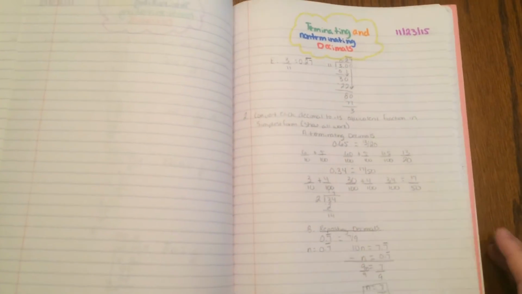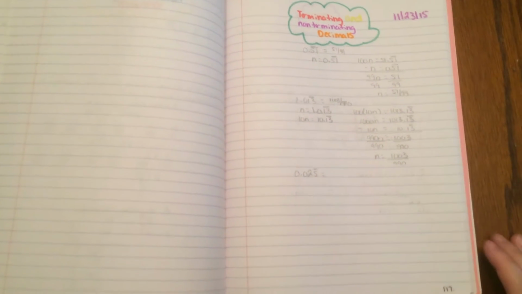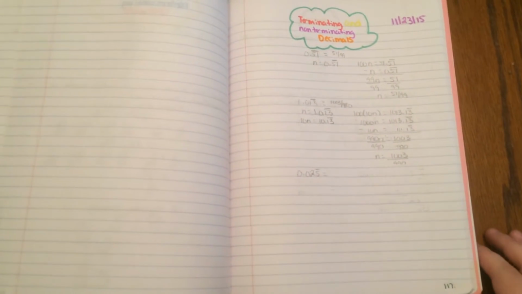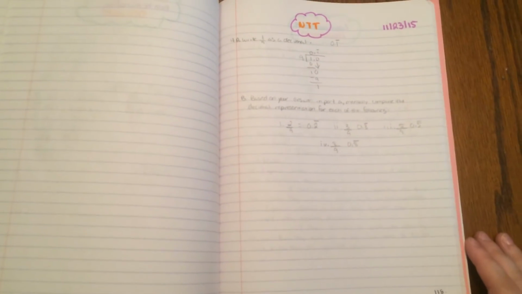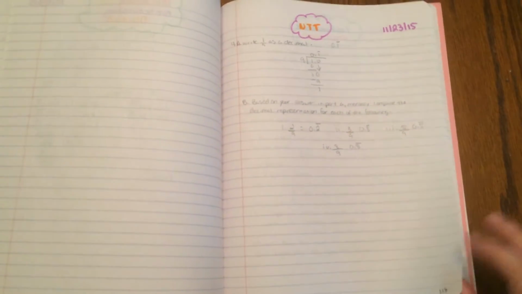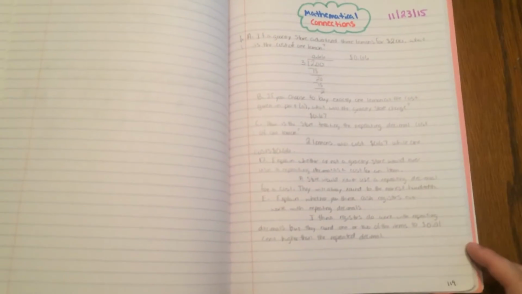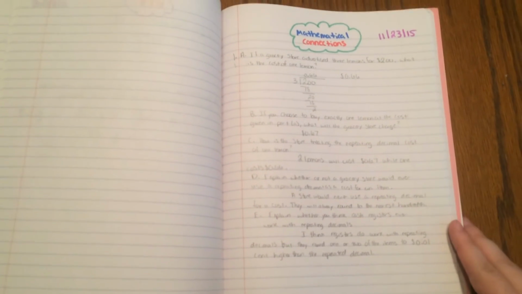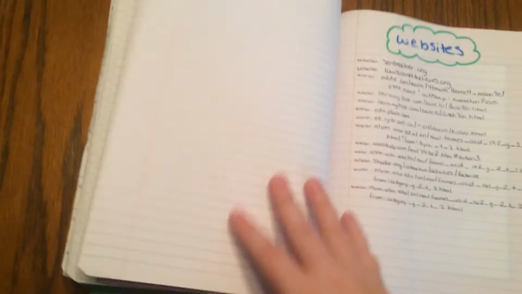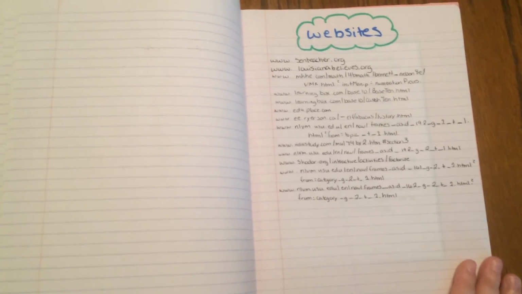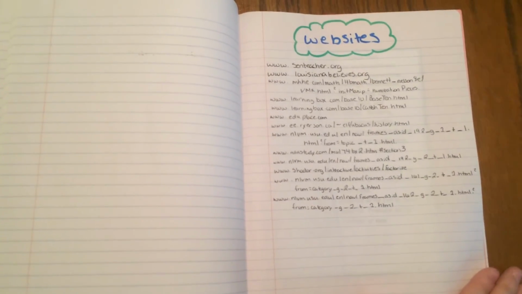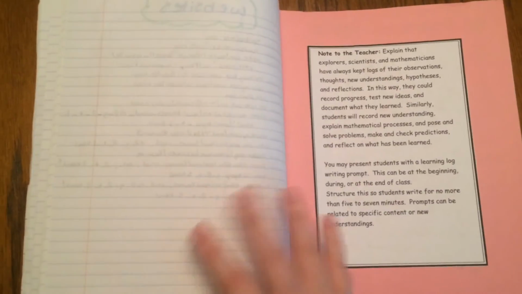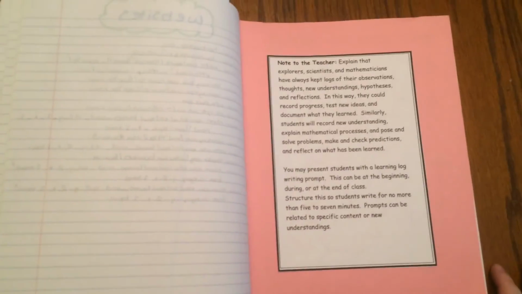Continued on 116. And continued again on 117. Now try this on page 118. And lastly, mathematical connections on page 119. This is the end of my learning log. I've filled out more of the websites that we visited throughout the second part of the semester. And here's the back cover.